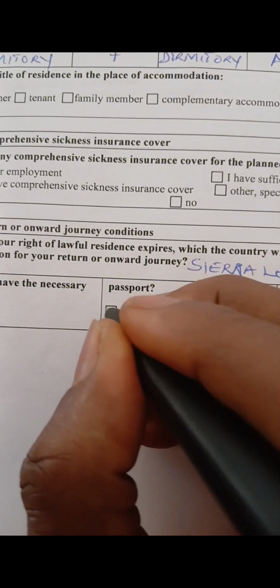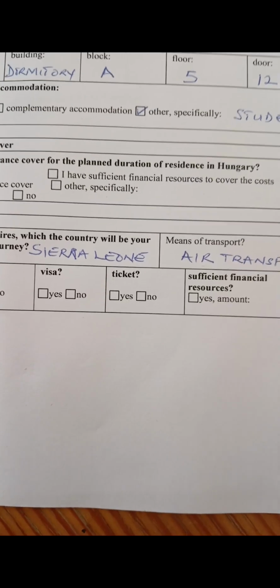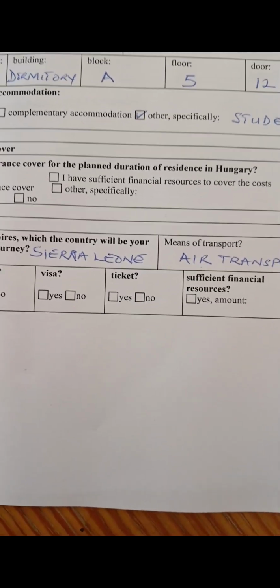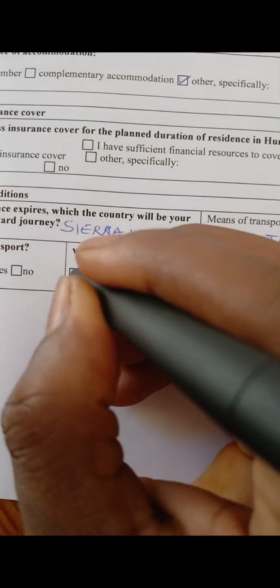So do you have the necessary passport? Yes, you have the passport. Do you have a visa? Because you're going back to your home country, automatically you're eligible to go. Even if you do not have, you don't need a visa to go to Sierra Leone because you're a Sierra Leonean. But just state that, yes, by virtue of my being a Sierra Leonean, I have a visa. So you write, yes, I have a visa.